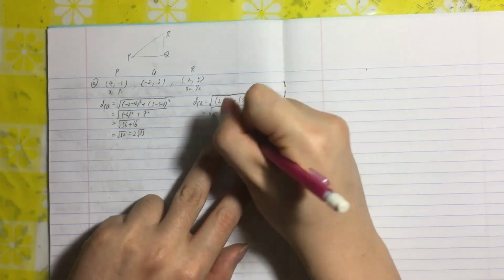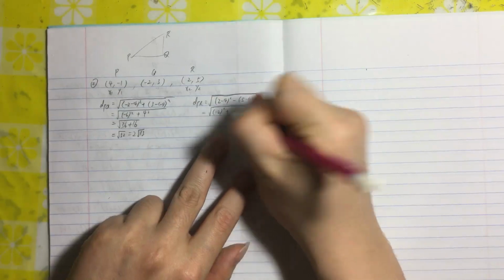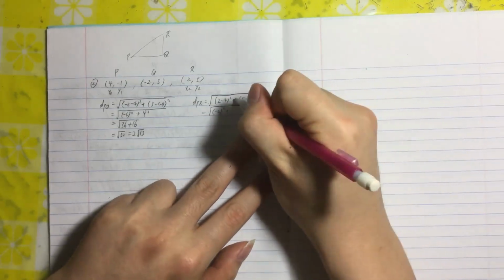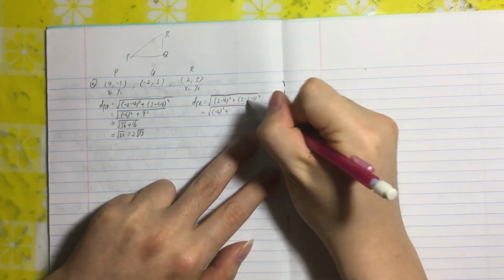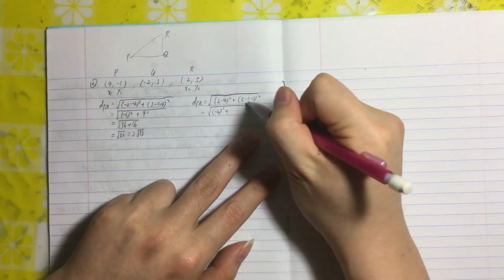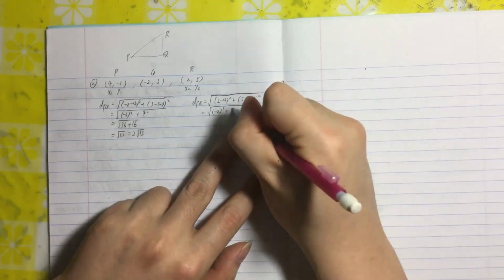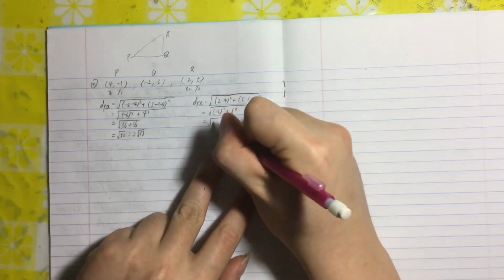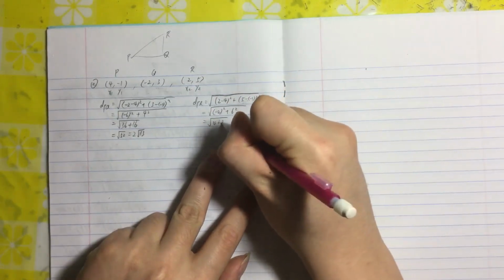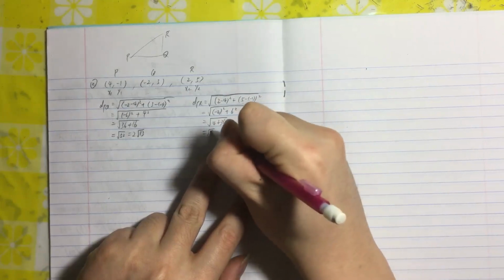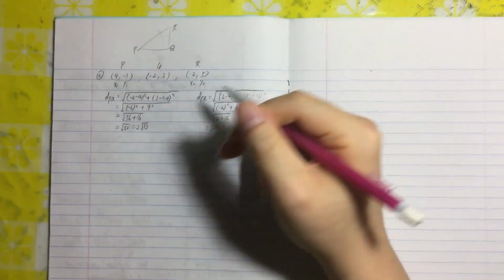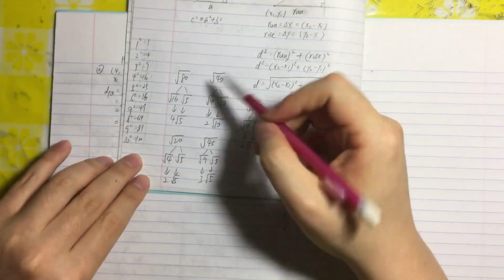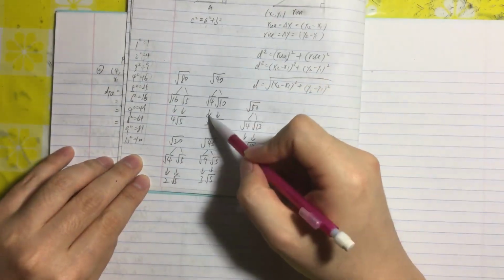2 minus 4 is negative 2. It should be addition in the middle. 5 minus negative 1. Double negative is positive. 5 plus 1 is 6. Here, negative 2 squared is 4. 6 squared is 36. I get square root of 40. And we know that square root of 40 can be rewritten as 2 square root of 10.